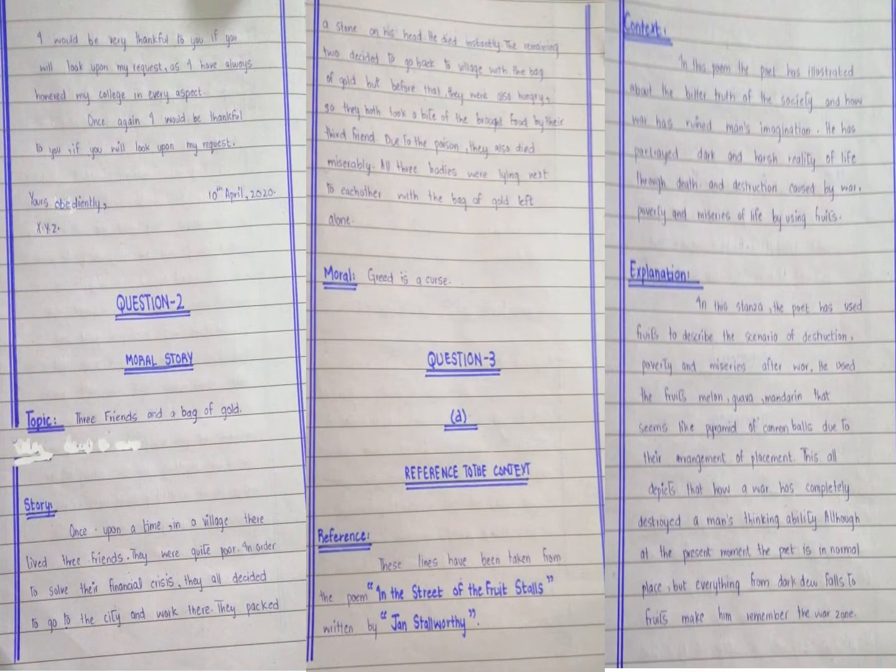Now in this slide, you will see the questions are basically of the moral story and reference to the context. In the moral story, it is very essential to note that in the very beginning you need to write down the topic. Two models are given in the question. You will choose one model, and when you are starting to write the story, please write down the topic first. For example, here the model was greed is a curse. The student has chosen the story of 3 friends and a bag of gold. So this is essentially the topic of this moral lesson.